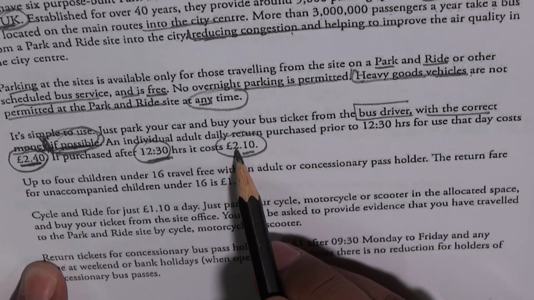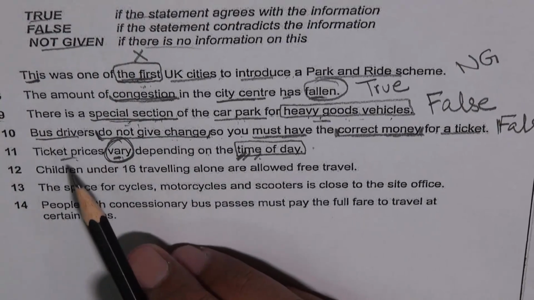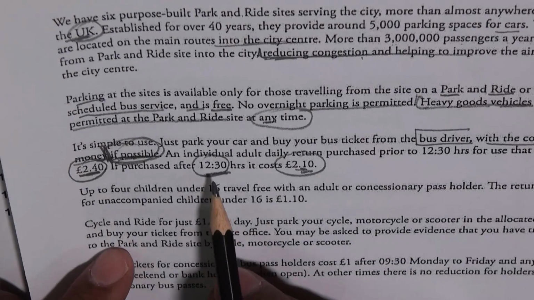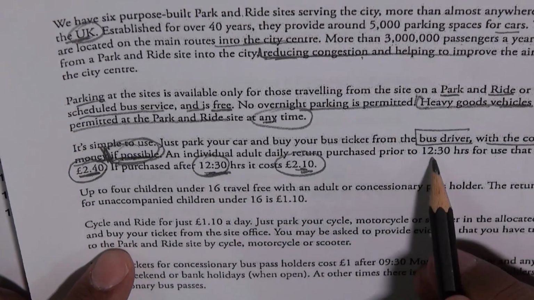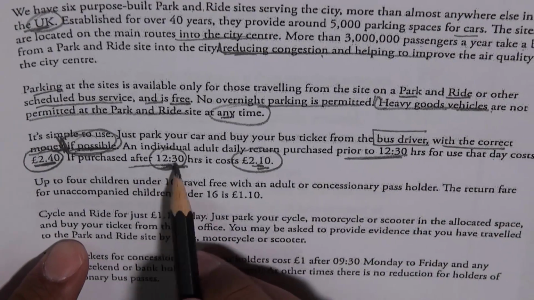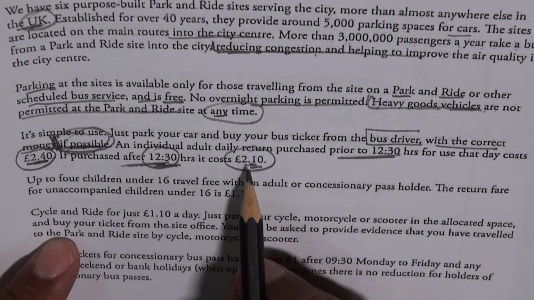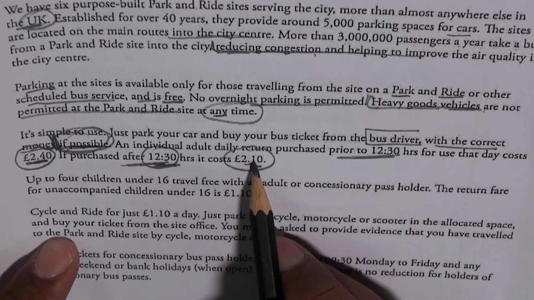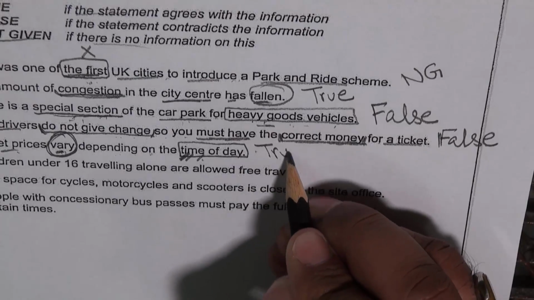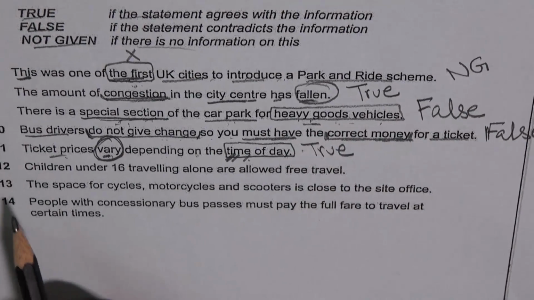Okay, so this is the reduced one. Now what's the question? Ticket prices vary depending on the time of the day. Now this is the time of the day, 12:30, right? Prior to 12:30 is one time, and after 12:30 is another time. And ticket prices vary, £2.40 and here £2.10. That's why this is going to be true. Exactly. Good.